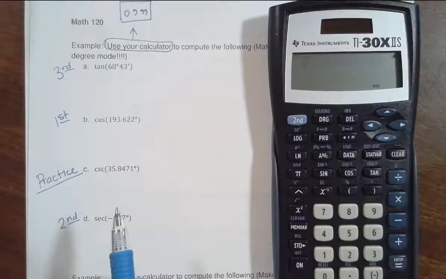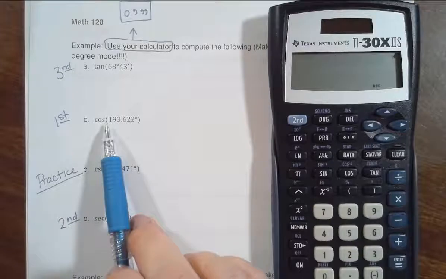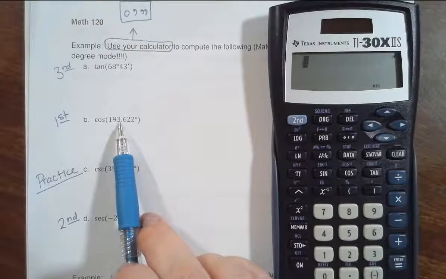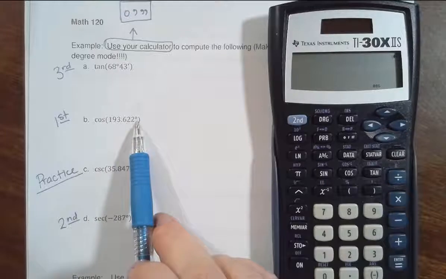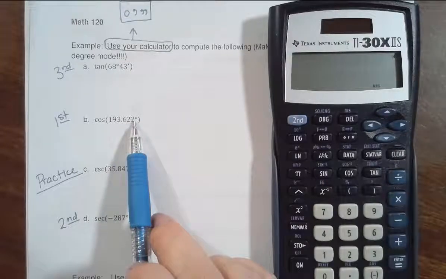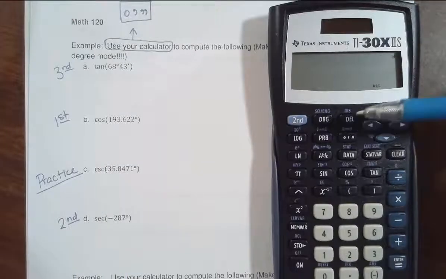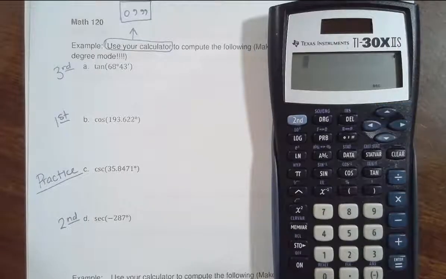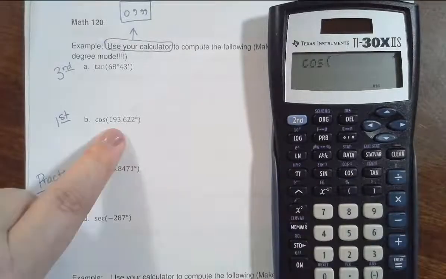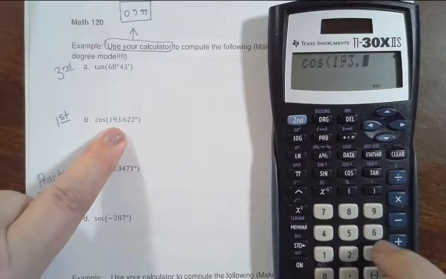It says cosine of 193.622 degrees. Now, we want to make sure that our calculator is set in degrees. So if you're using a calculator like mine, you can see there's a button here that says DRG. That stands for degrees. And if you push that button, that's where you can change it from degrees to radians. So just make sure it's in the degree mode for now, okay? And then we type it in just like it looks. Cosine, it's going to open our parentheses for us. We do 193.622, and we put in that little degree symbol.